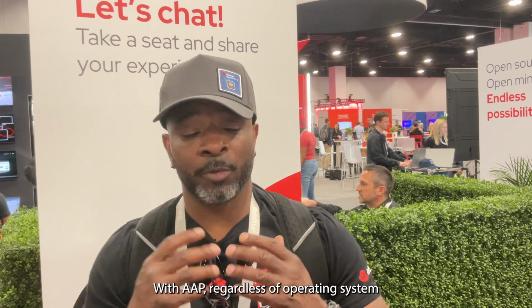Sometimes some management tools only work on certain types of hardware, whether that be HP or Dell. With AAP, regardless of operating system or hardware platform, you can develop a playbook and push this out. I mean, it even works on network gear, Cisco routers and switches. I can't say enough about it, really.